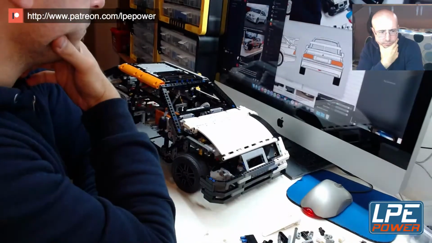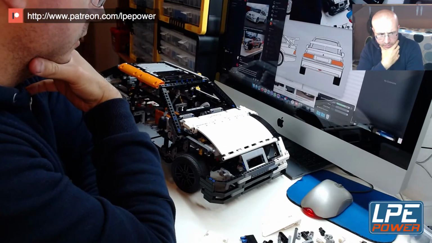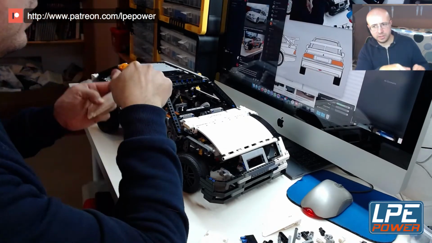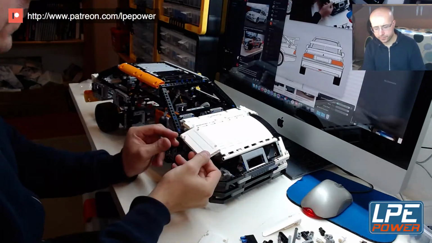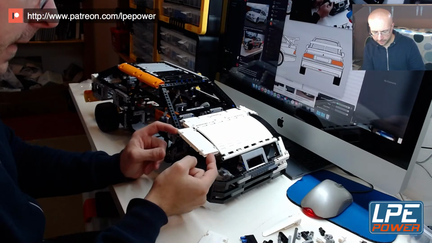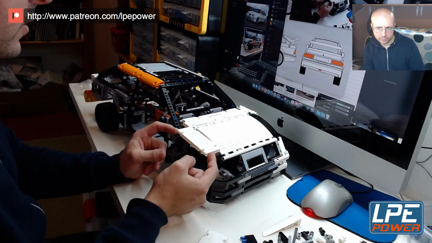The hood on the real car does look flatter, but if we use, for example, these here, instead of the curved panels, I am not that confident that this is not gonna look good. I don't know.